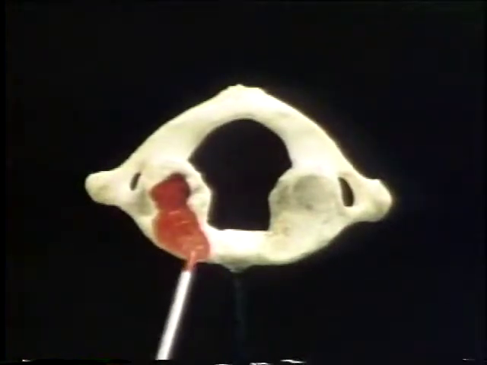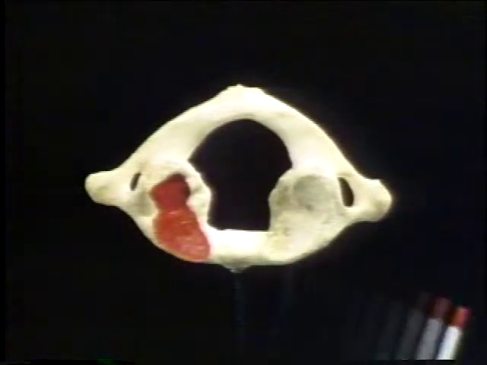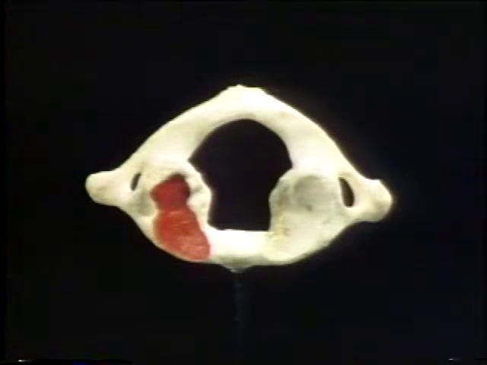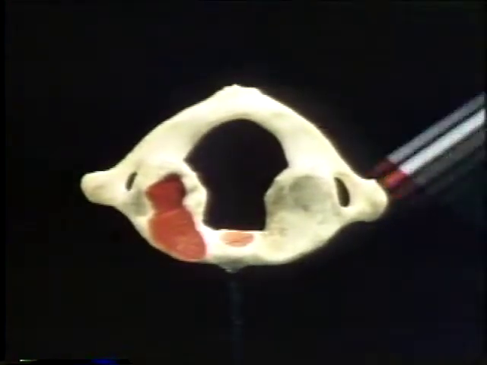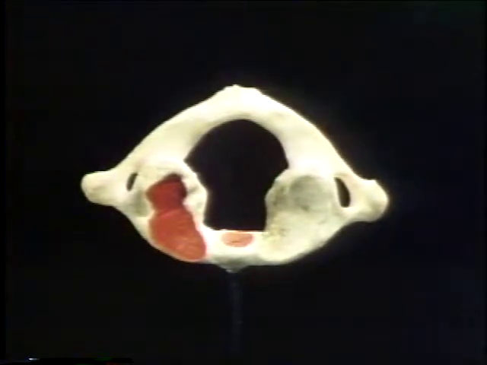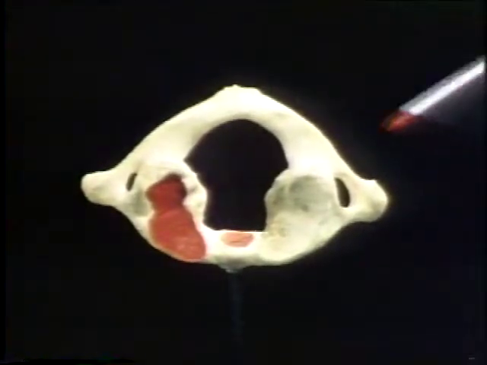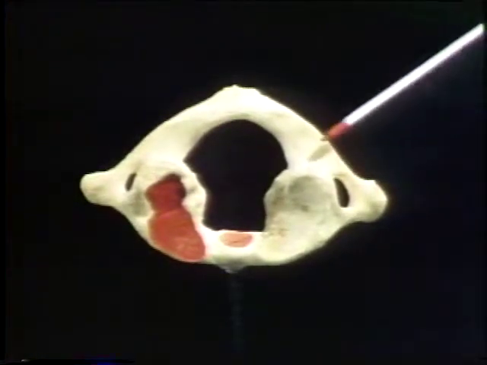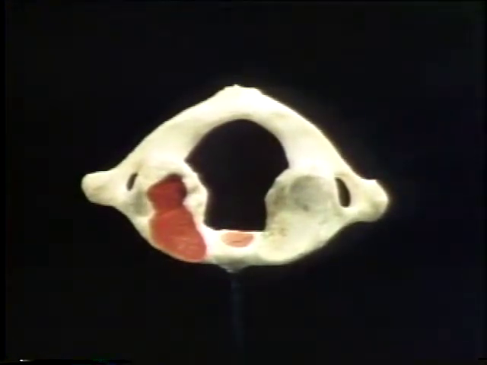It has large superior facets for articulation with the occipital condyles of the skull. The anterior arch also shows a facet for articulation with the odontoid process of the 2nd cervical vertebra. Posterior to the superior facets is a groove for the vertebral artery, as this passes medially and up to the foramen magnum.